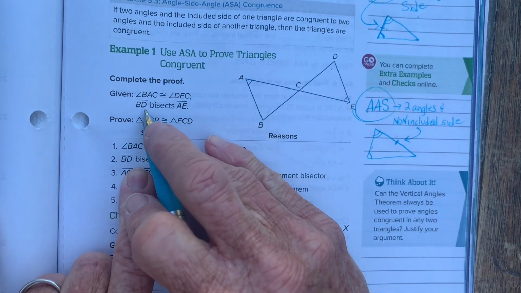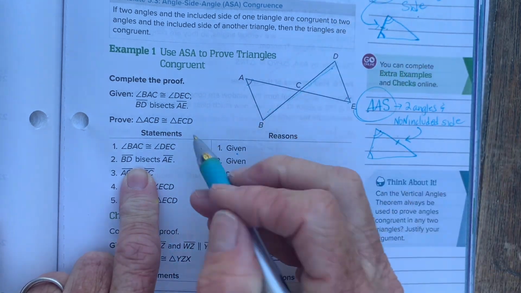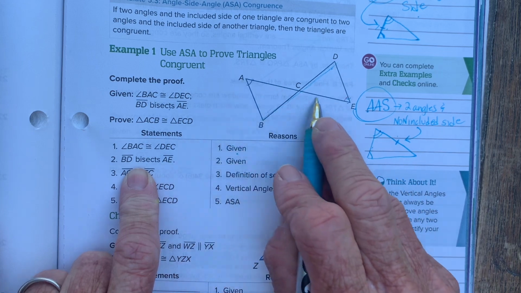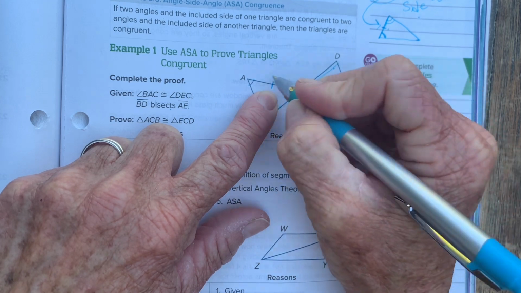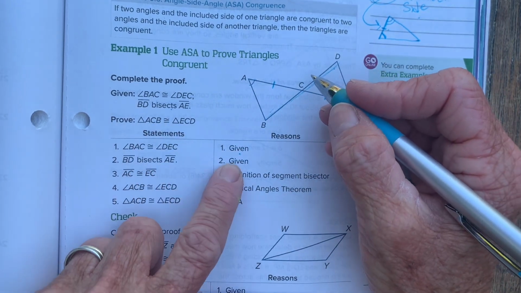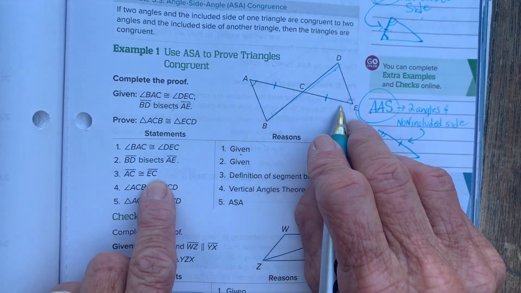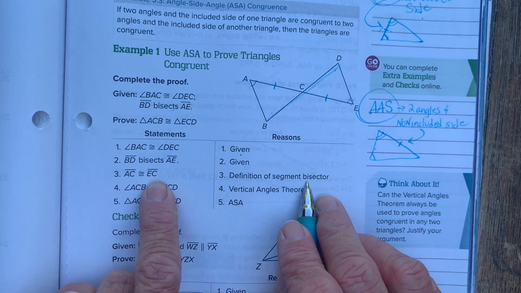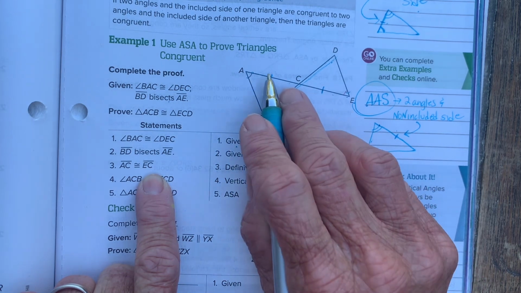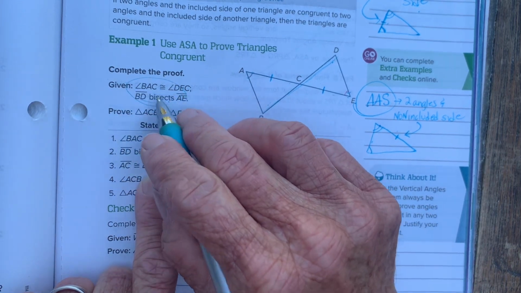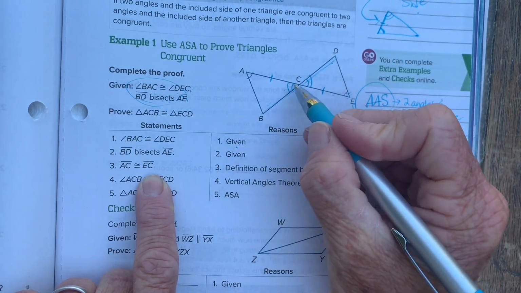They go on to tell us that segment BD, this segment bisects, so it's doing the cutting, it bisects AE. This is the one that gets cut into two equal parts. So we knew it bisected AE because that was given to us. So now I know that this part has to be congruent to that part, definition of a segment bisector. So now I've got a pair of angles and a pair of sides, but I'm out of given information.